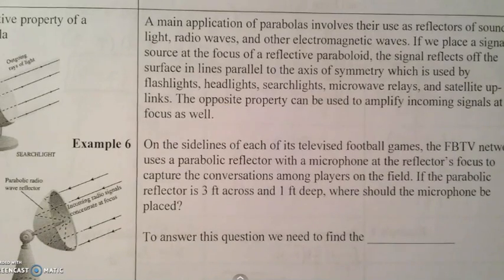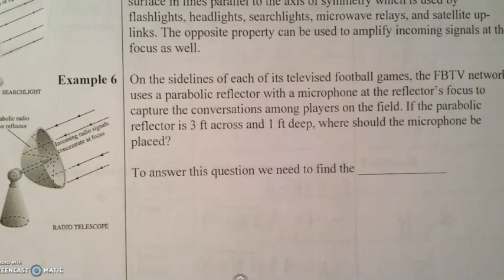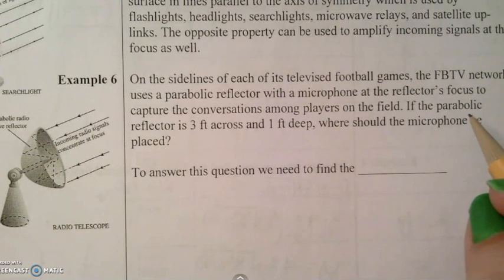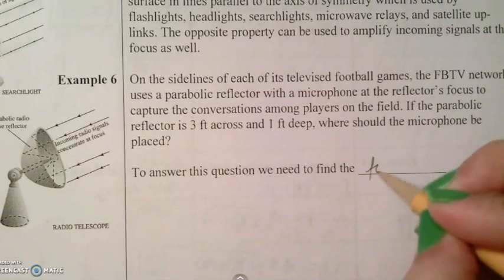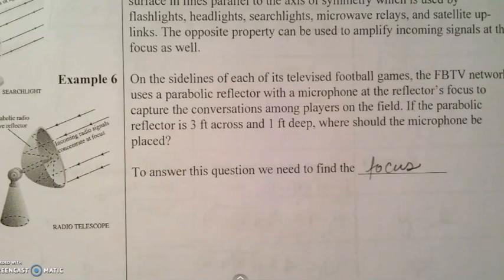In example 6, we're looking at a microphone on the sideline of a football field, and it's collecting all of the sound. Since it's collecting all of the sound, that sound should reflect back to the focus where the microphone is. So we want to know, where's the ideal place to place the microphone? The answer should be on the focus of the paraboloid. So we're looking for the focus. In order to find the focus, we need to find h, k, and p. But because this is something in 3 dimensions, we don't really have an axis for it, so we're going to set up an axis for it.